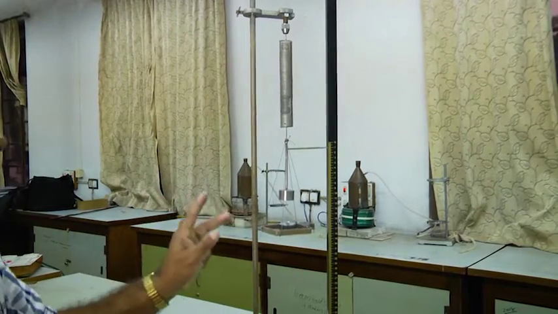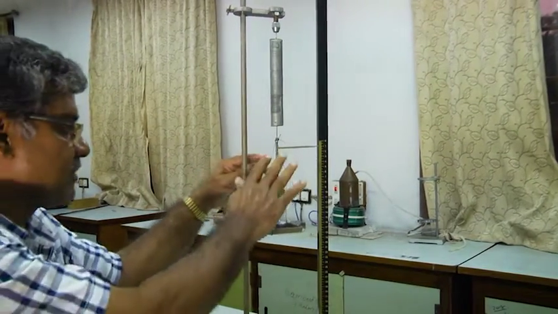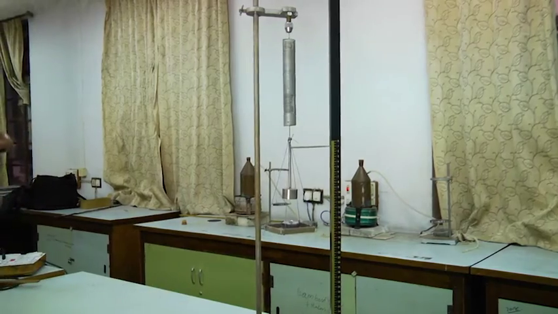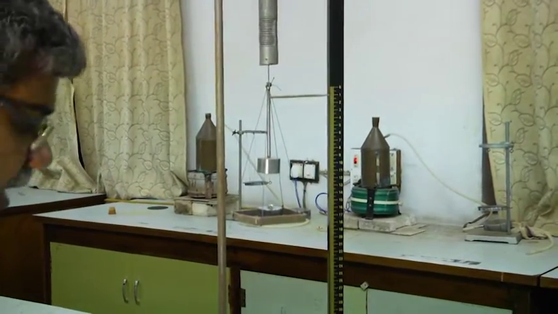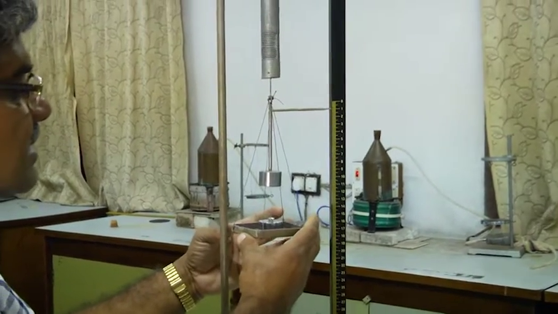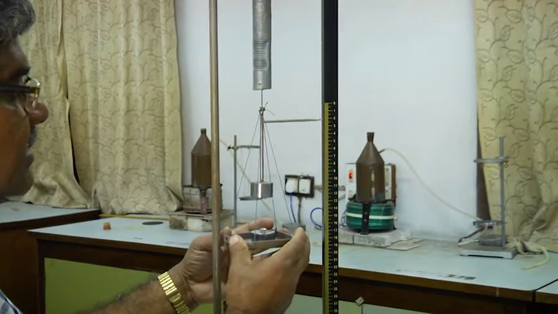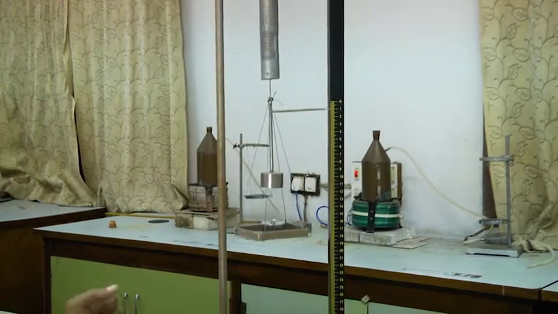Now, for the 100 gram weight, 100 gram plus m 0, for that I want to find out what the time period is. So, what I will do, I will just disturb it, elongate it slightly and then leave it.